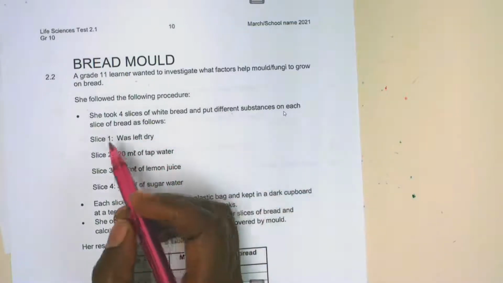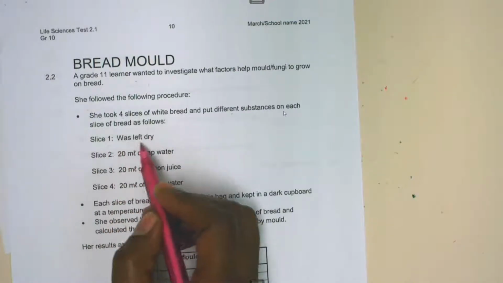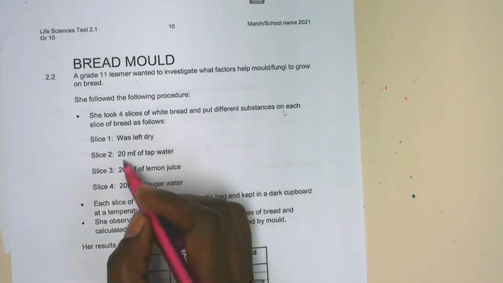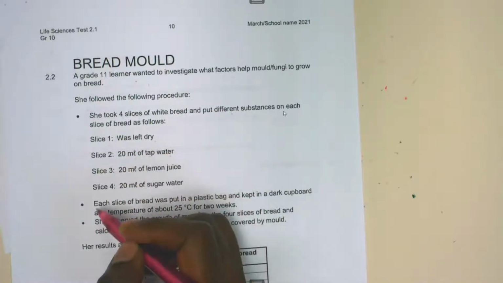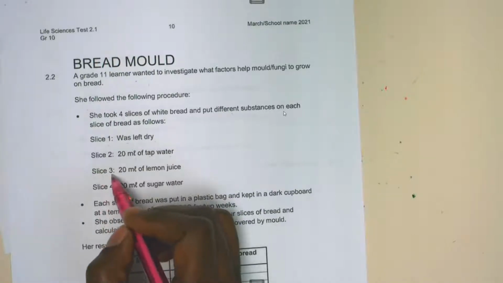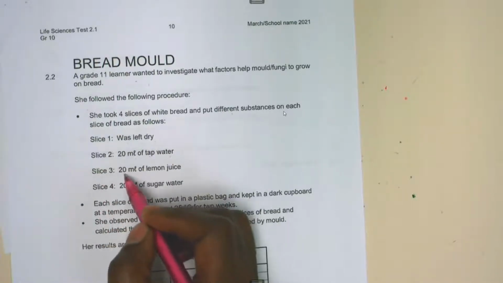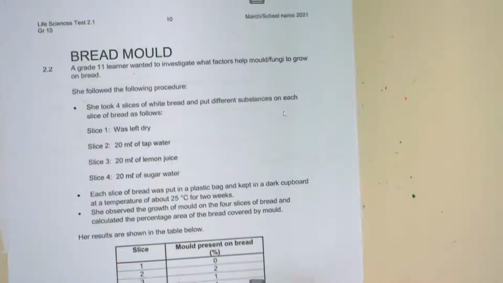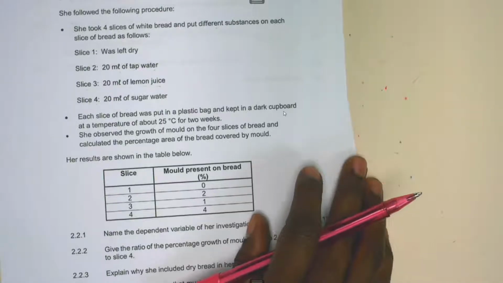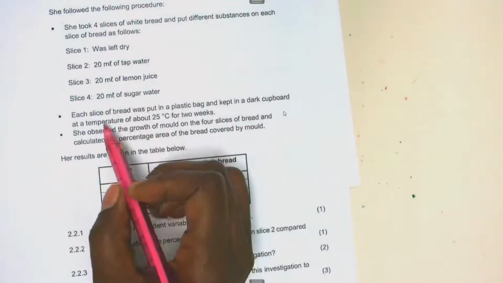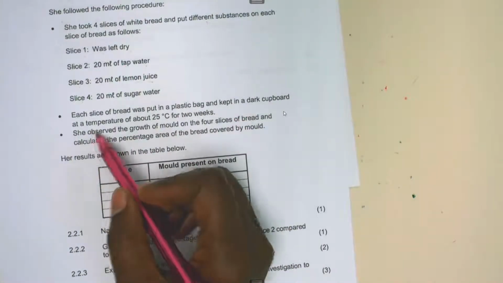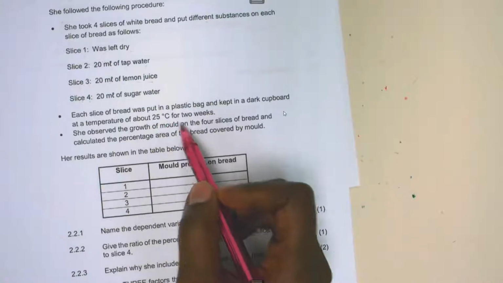On slice number 1, it was left dry. Slice number 2, 20 milliliters of tap water, and then slice number 3, the learner put 20 milliliters again of lemon juice, and then slice number 4 was sugar water. So step number 2, each slice of bread was put in a plastic bag and kept in a dark cupboard at a temperature of about 25 degrees Celsius for 2 weeks.